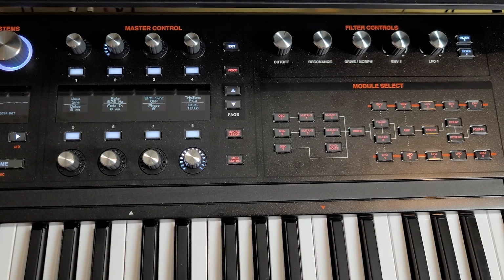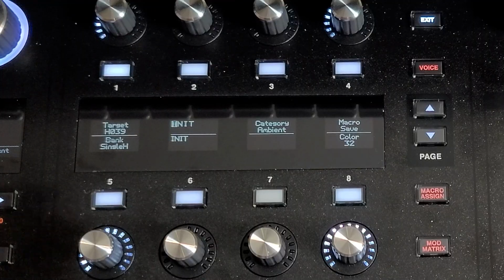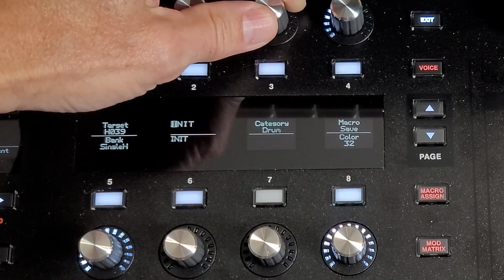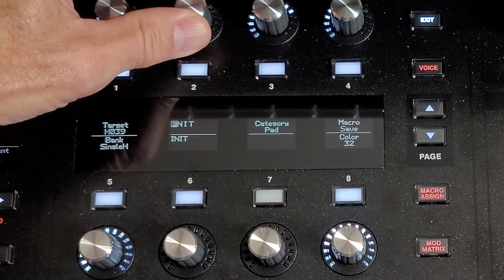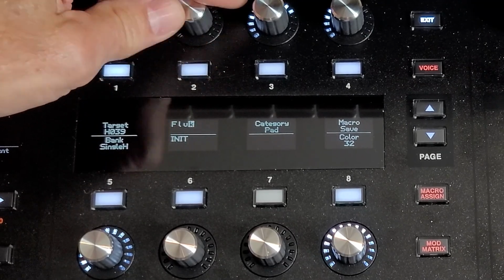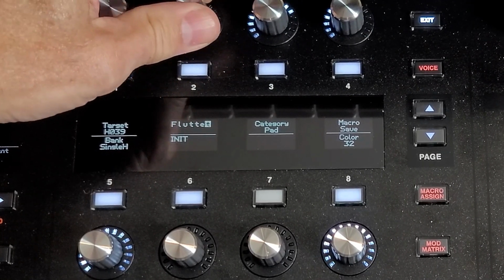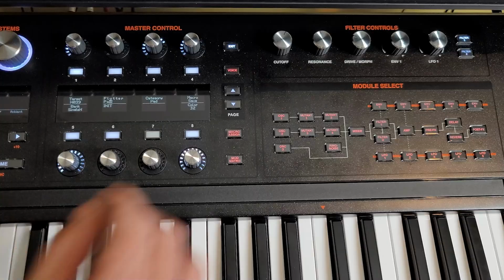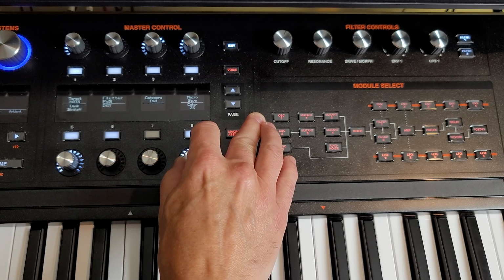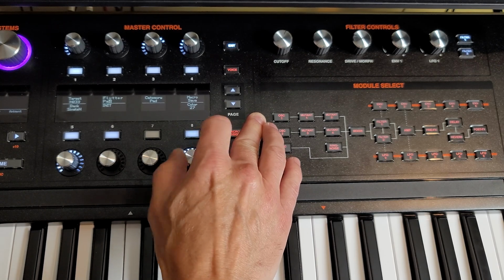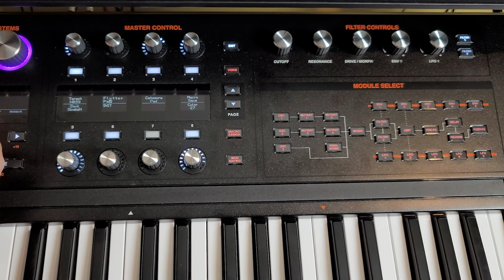All right, so there's our pad. I think I'm pretty happy with that. What are we going to call that? It's like a Flutter Pad. So let's save that one. And we'll say it is a pad. And the color for this, I think it's kind of like a purplish color. Yeah. All right, let's save that.